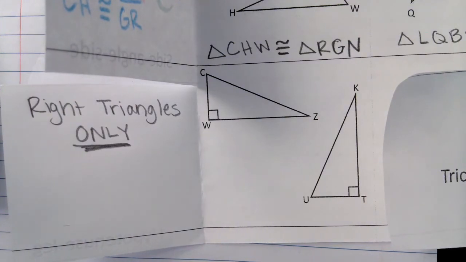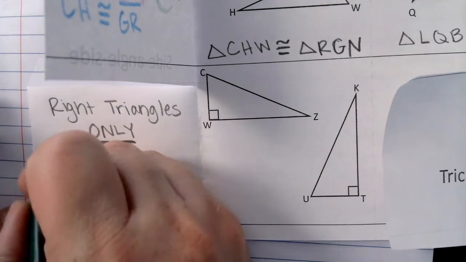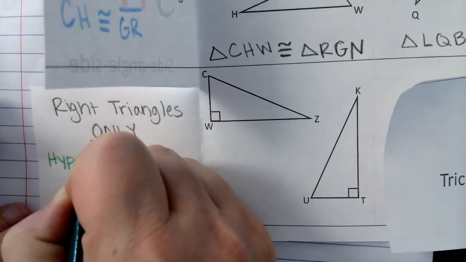H-Y-P-O-T-E-N-U-S-E. It is a Latin root, but the Grecians, I think, came up with it. I don't know, I might be lying. I know the Greeks really liked right triangles. They did a lot of right triangle trigonometry. We're going to talk about that so much in Chapter 8.